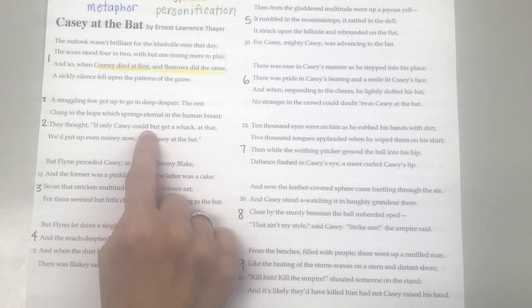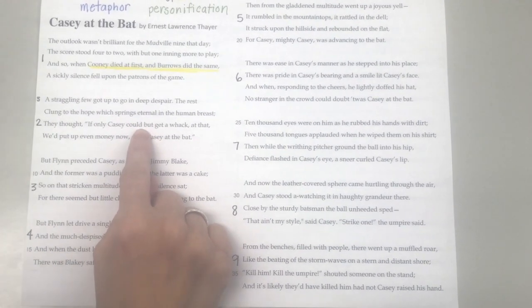There really isn't any figurative language in this stanza, but let's just summarize it. This is the point when some people in the crowd are getting up and leaving because they think it's a lost cause. There are a few people there, though, clinging to the hope that if only Casey could get up to bat, we might have a chance. Some people would even bet on it. Casey is so good that if he just got a chance, we could maybe win. So really there's no figurative language here, but the story does continue.